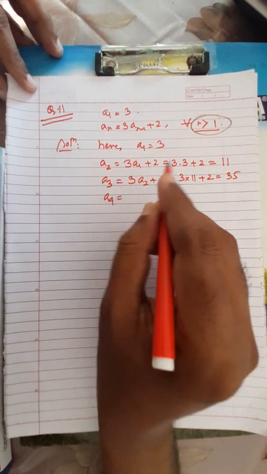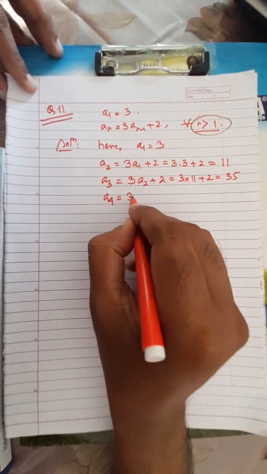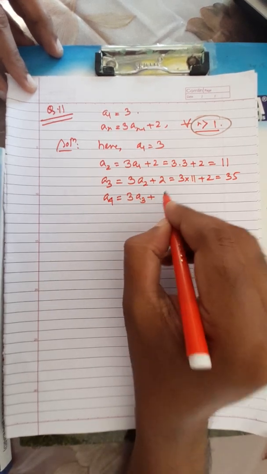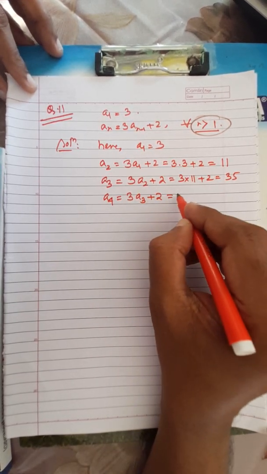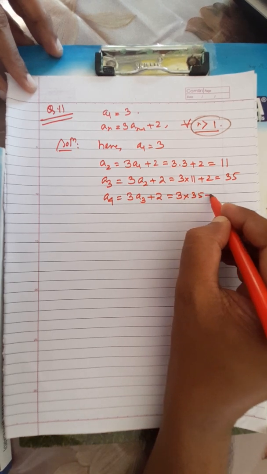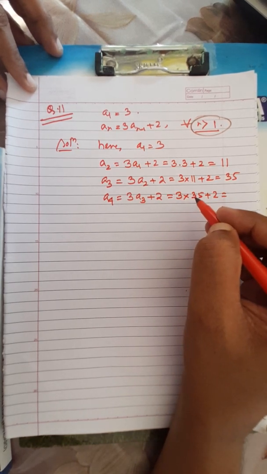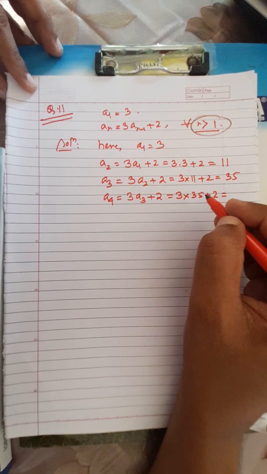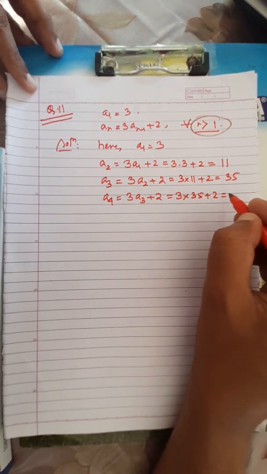a4, put n is equal to 4, 3 a3 plus 2. So 3 into 35 plus 2. 3 into 35, how much? 105 plus 2, that is 107.